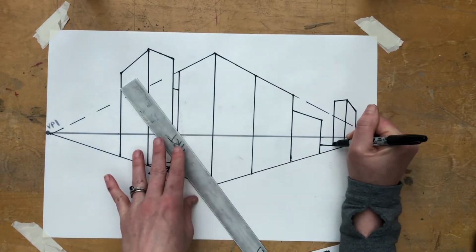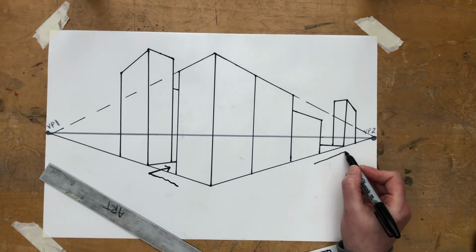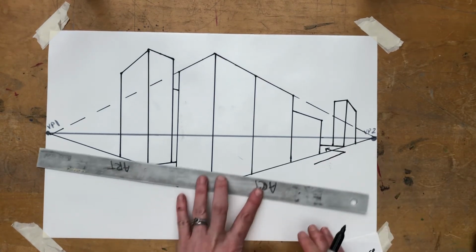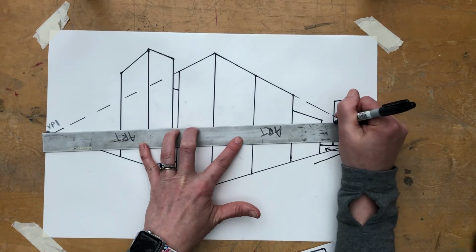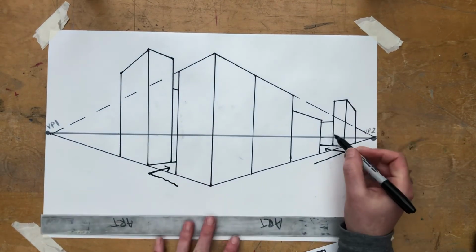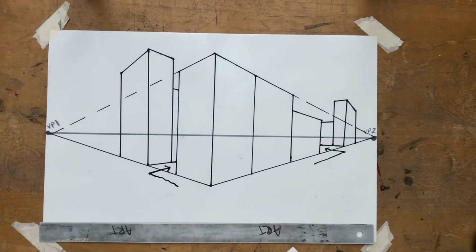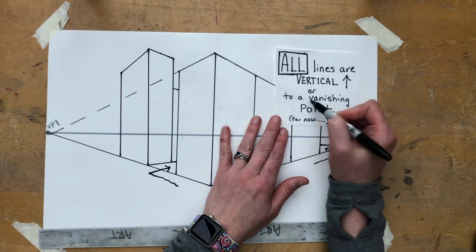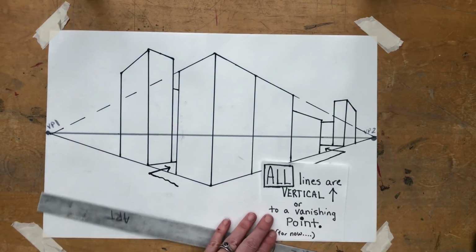And again, I have an alleyway here. If I'm taking a walk along the road, I need to stop quick and turn, I can go into this alleyway. I could also draw another building connected to this one by lining up the top to VP1. And now I have another building connected to this. So here are a couple of buildings, and notice again that all lines right now are vertical or to a vanishing point. Do not make any crooked lines and use your ruler for every single one.